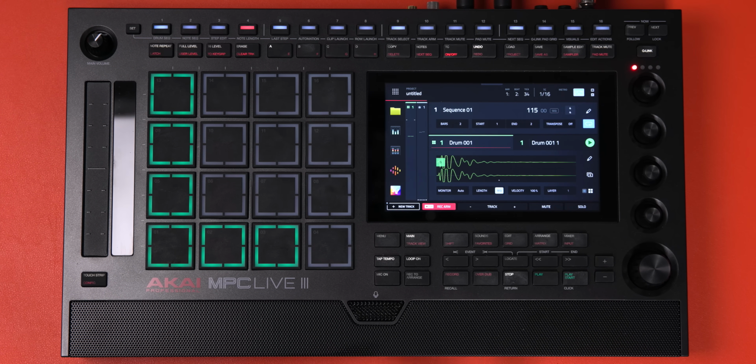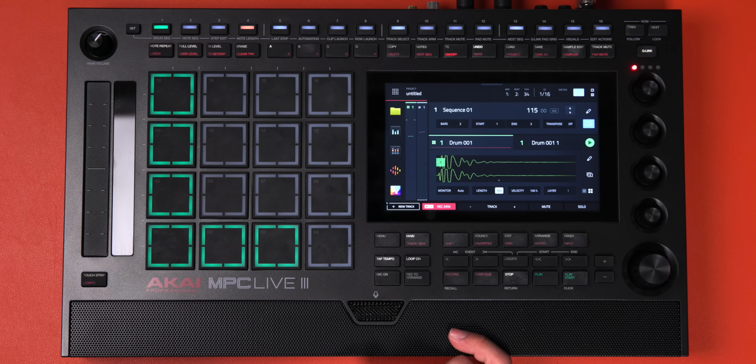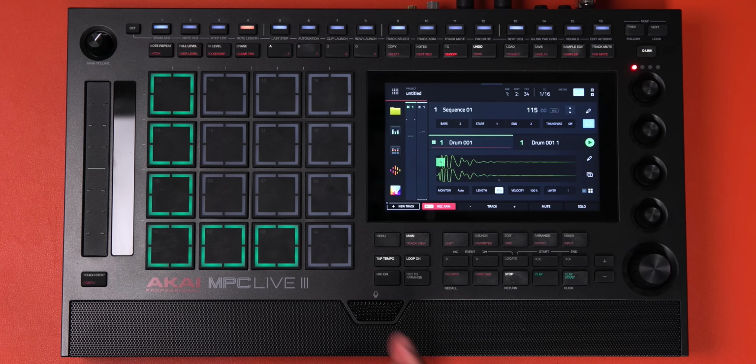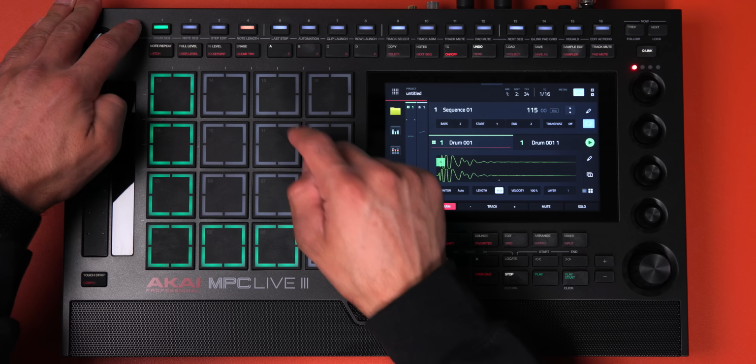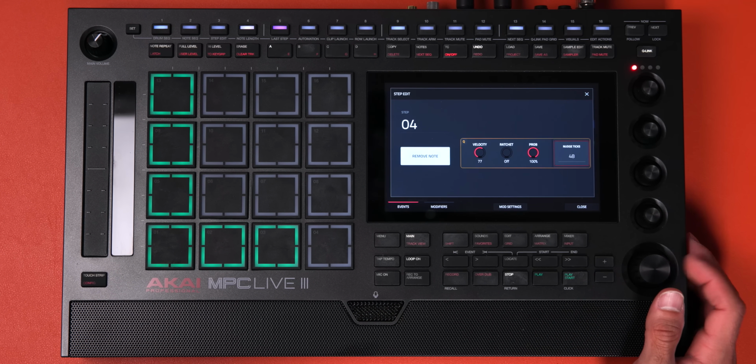That's cool. That actually sounds very cool, but it's just too loud. I'm gonna lower that down so it's not as loud. And I want to nudge this a little bit to the right so it has some groove to it. So in order for me to nudge the notes, I just go to Set, Step, Edit. Select that, and I can nudge it about 50 ticks.